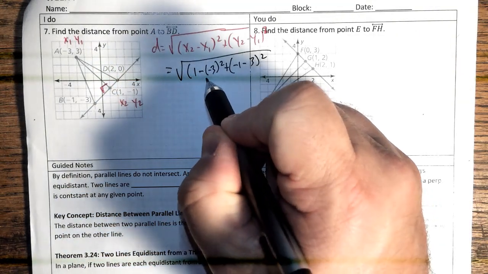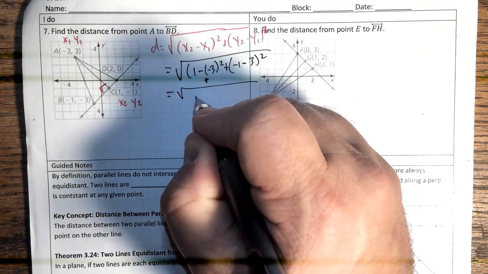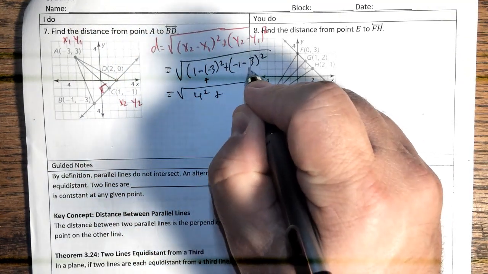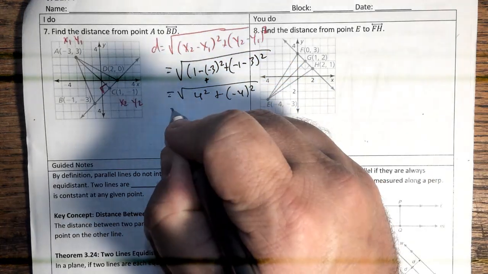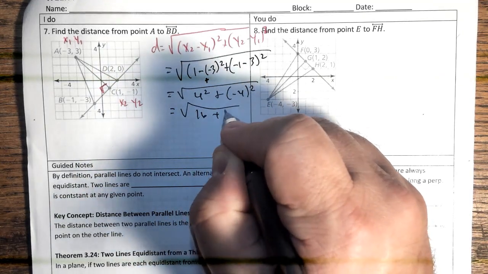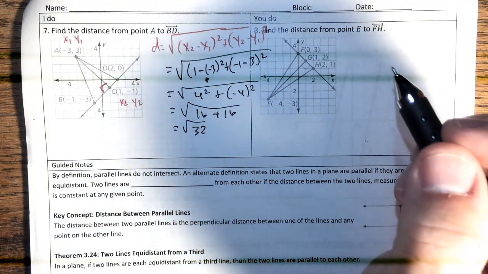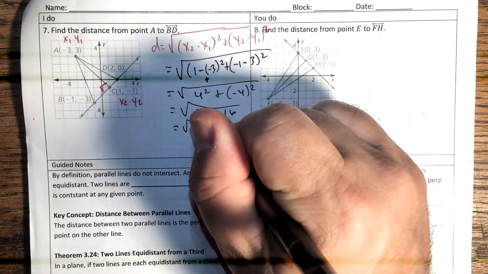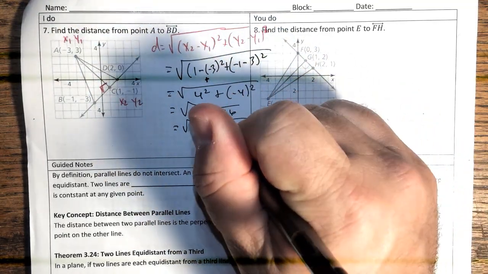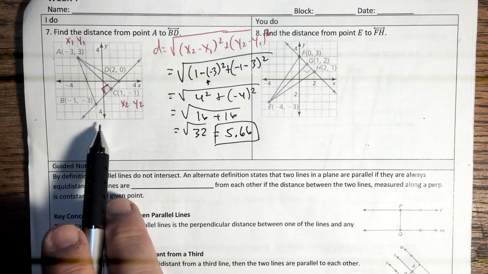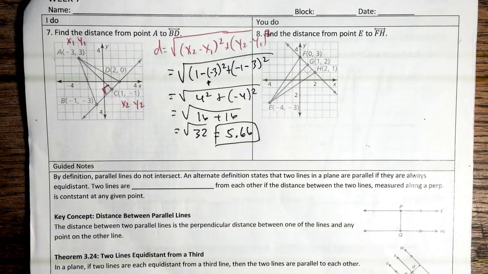Okay, so of course these are the same as plus. So 1 plus 3 is 4 squared, plus negative 3 minus 4, that's negative 1 minus 3, that's negative 4 squared. 4 squared is 16, negative 4 squared is 16. 16 plus 16 is 32. Square root of 32, use your calculator, rounds up to 5.66. So the distance between point A and this line BD is 5.66.